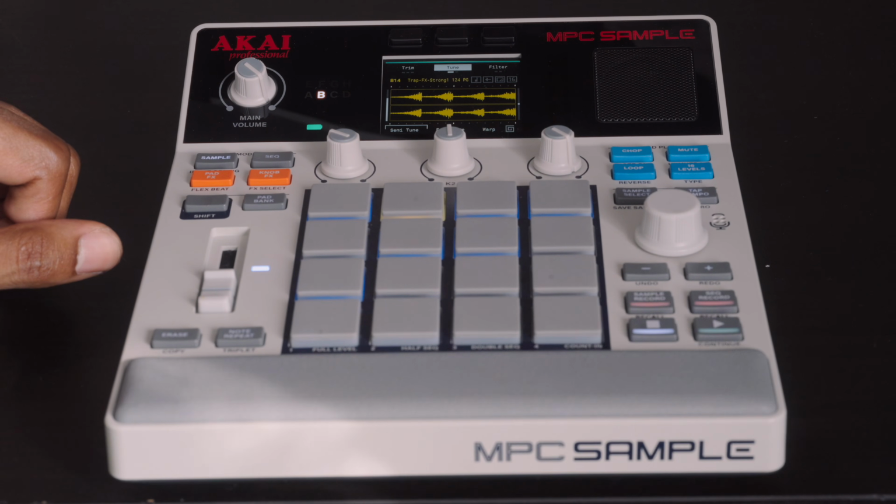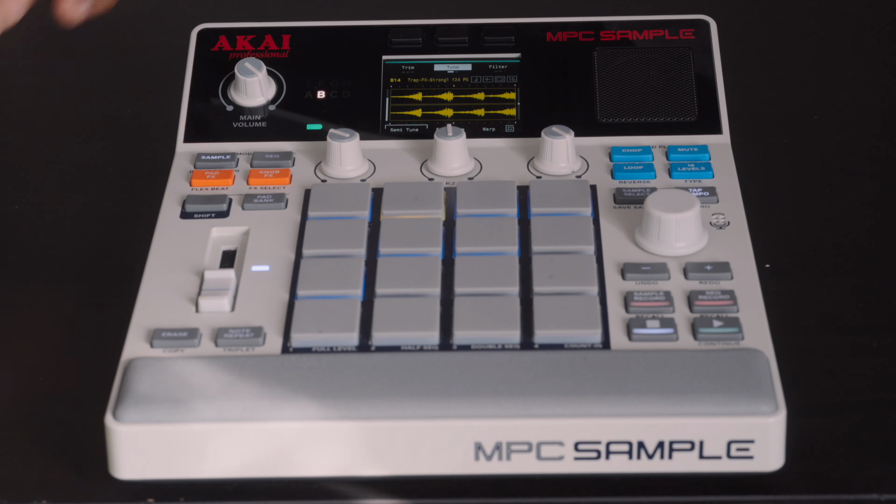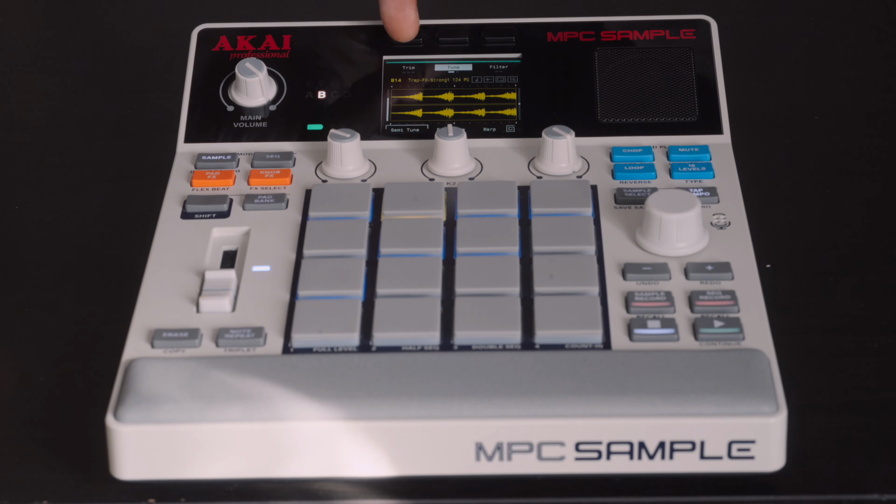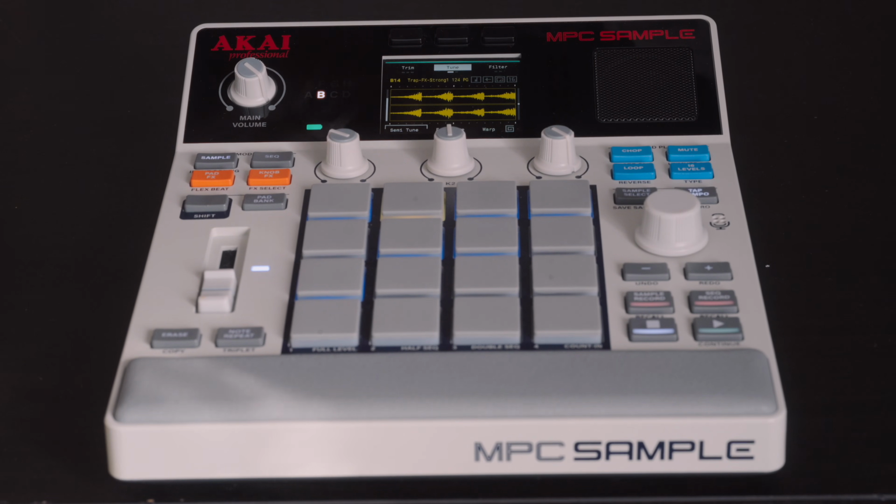Back to sample mode. Also notice this, whenever you load up a sample, if you read the data in terms of what the sample is named as, Akai always puts the BPM that they recommend the sample to be at.